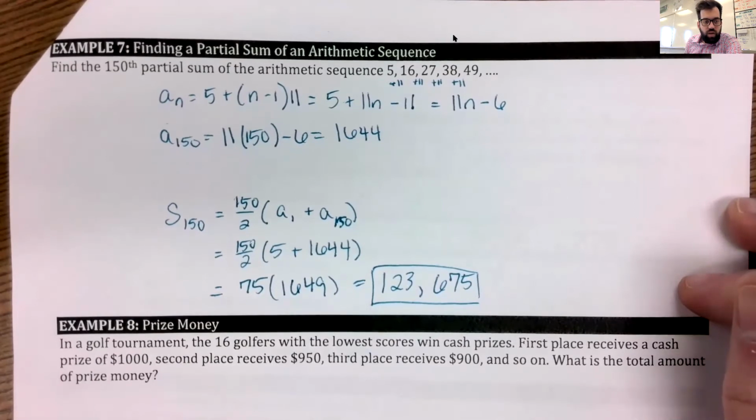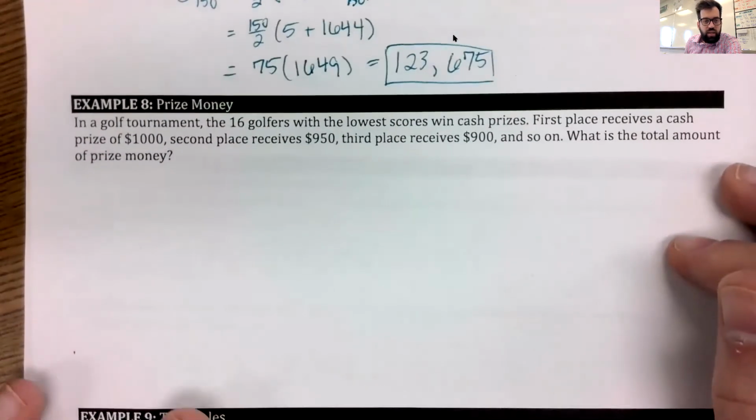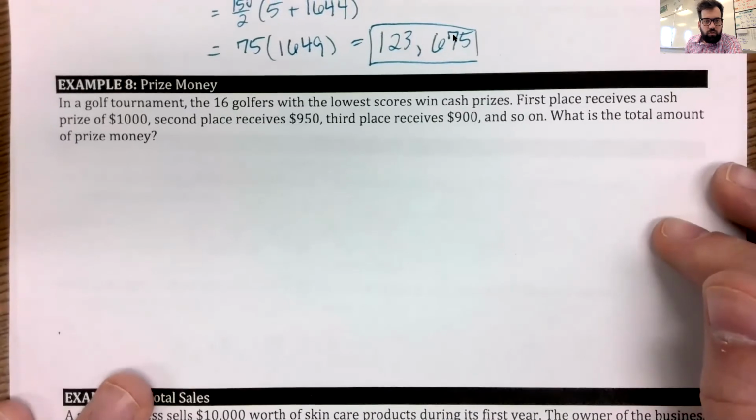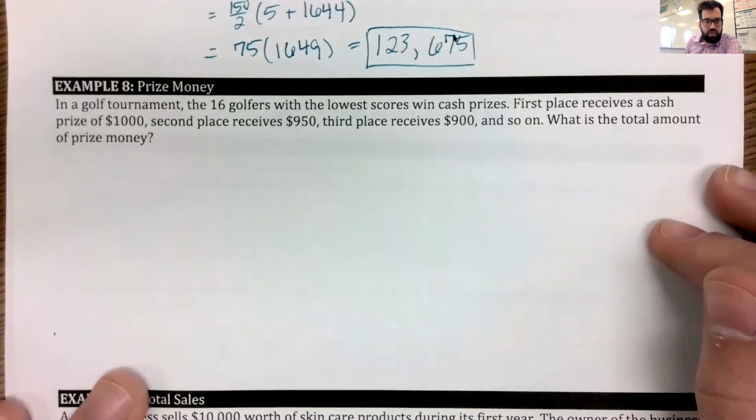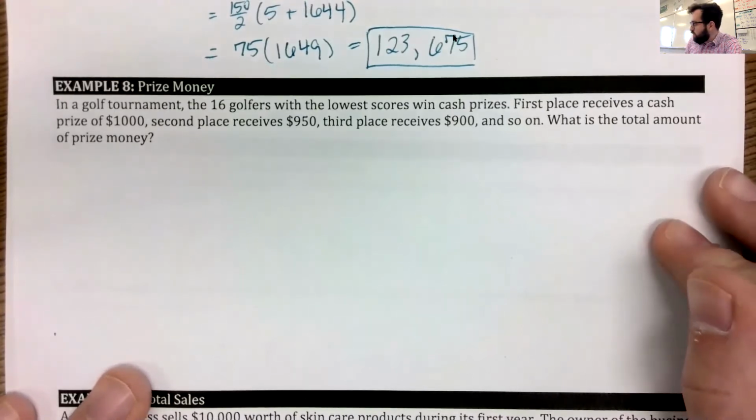Okay, let's keep going. Example 8, prize money. In a golf tournament, the 16 golfers with the lowest scores win cash prizes. First place receives a cash prize of $1,000. Second place receives $950. Third place receives $900, and so on. What is the total amount of prize money?